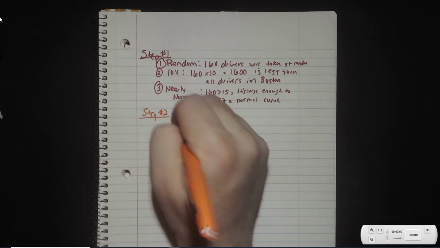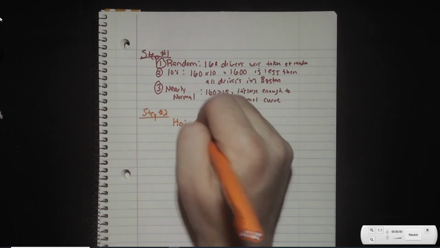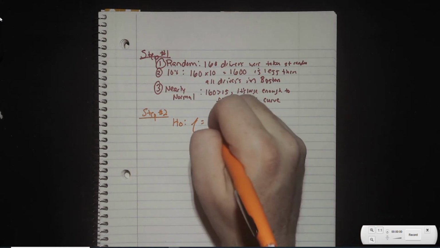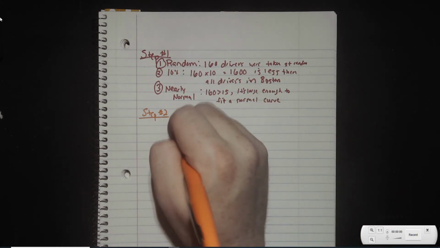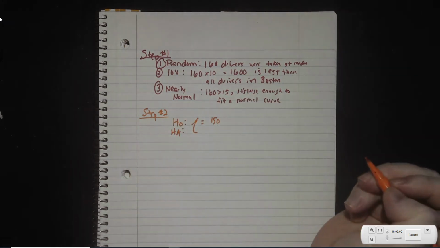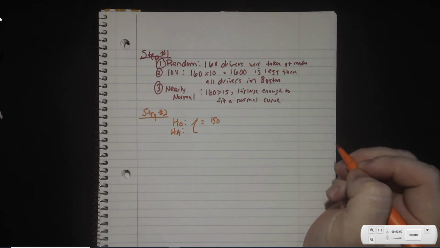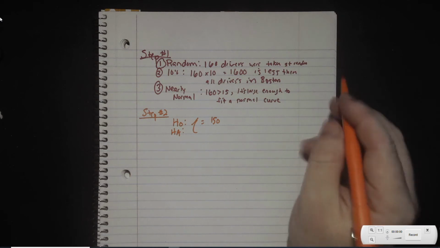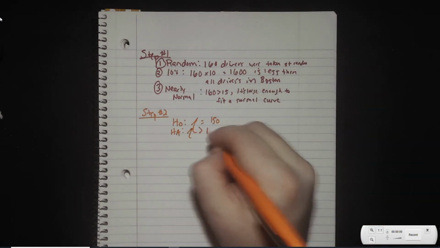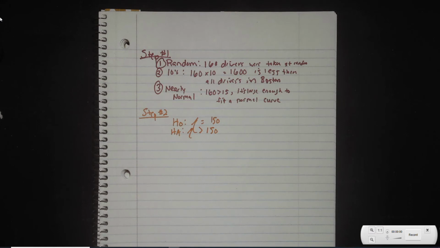So the null hypothesis would be mu equals 150. And then my alternative hypothesis, the last sentence states there's sufficient evidence to support the police department's claim that fees were greater. So we're going to be greater than 150. And that's it. All we do is we change that symbol. Okay.